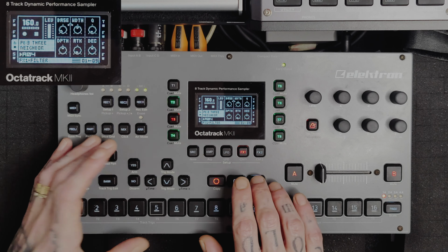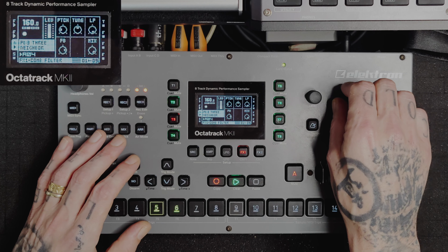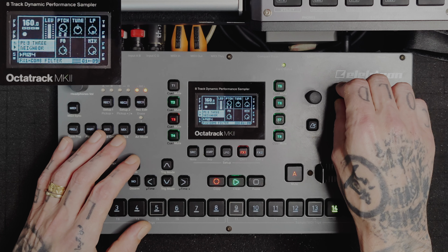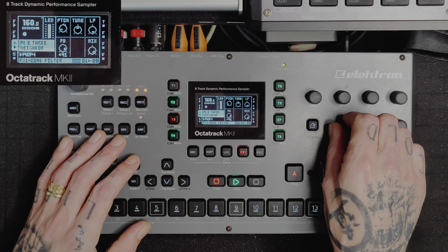And I want to use a comb filter here. I had an LFO activated on pitch, so that's why it changed 1 semitone.